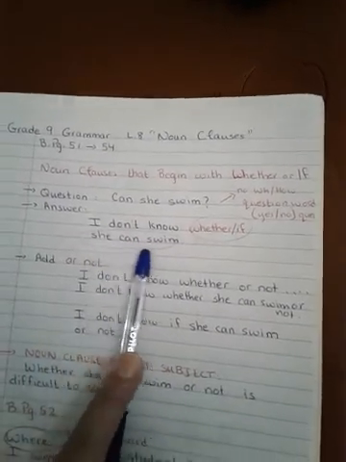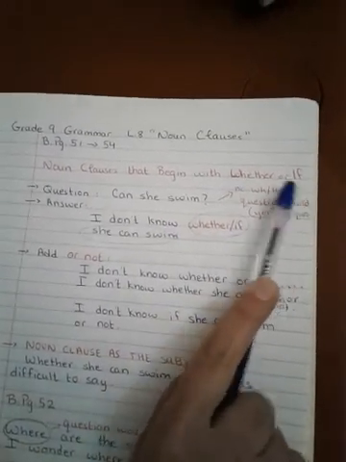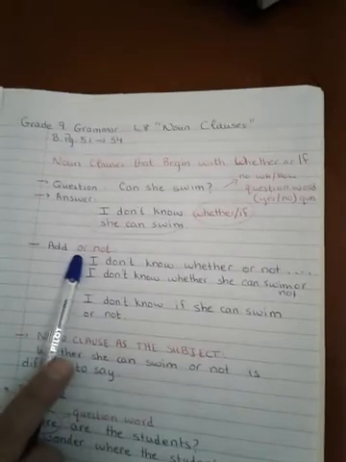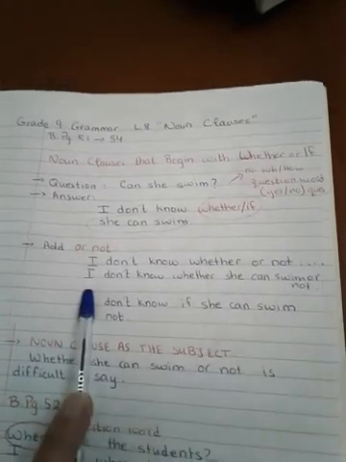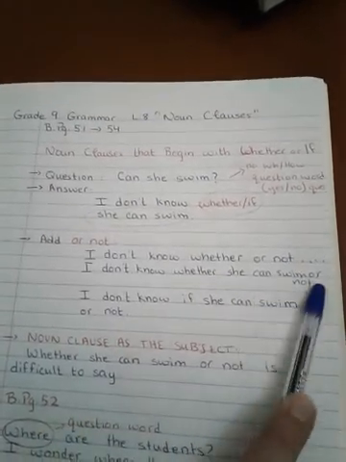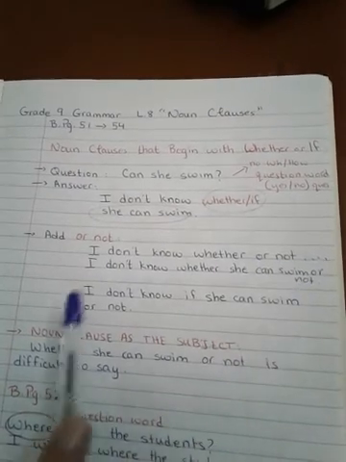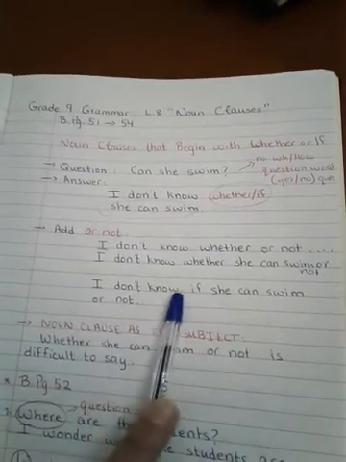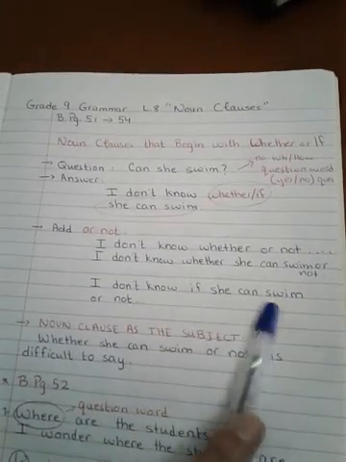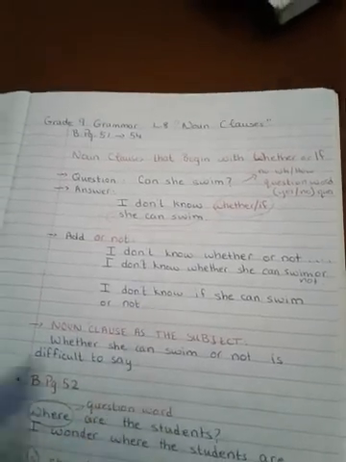So you introduce your noun clause with either whether or if. You could also add not to them. So for example, it would be I don't know whether or not she can swim. Or I don't know whether she can swim or not. So you could add it directly after whether or at the end of the sentence. Over here we've got the last example with if. I don't know if she can swim or not, okay? So with if we only add it at the end.